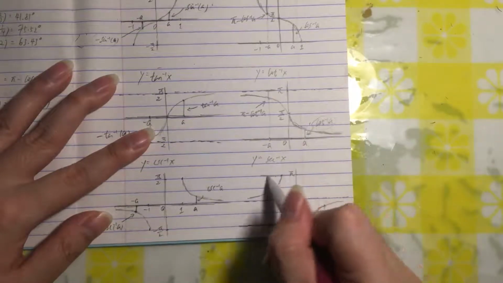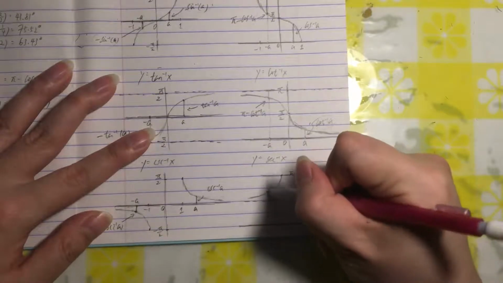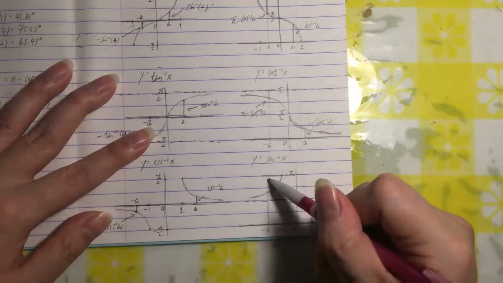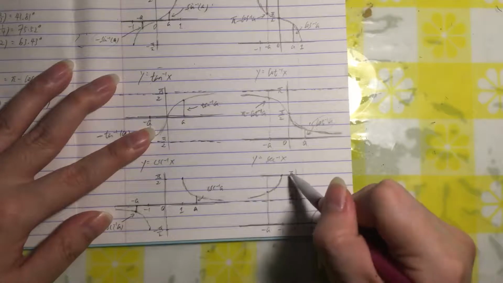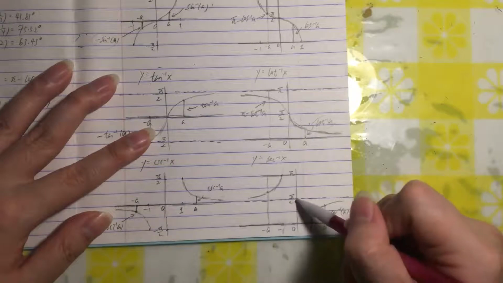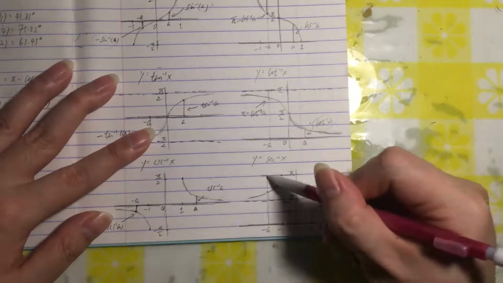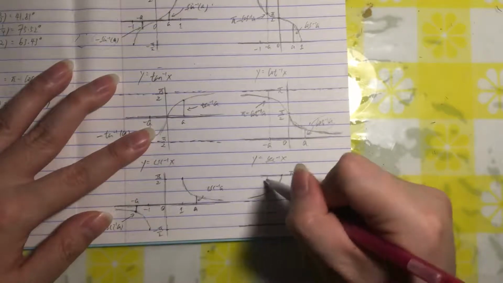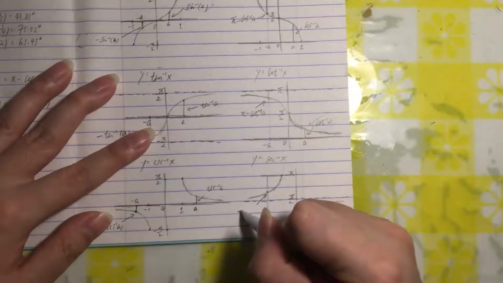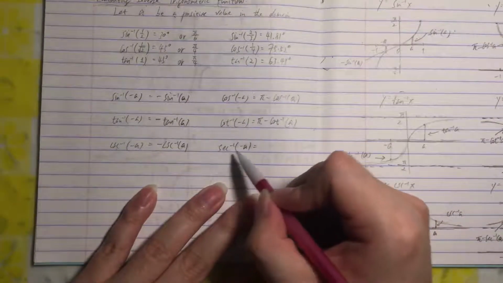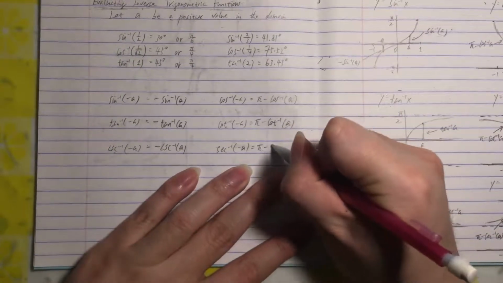We know that pi is here. In order to find this value, I can take pi minus this distance. And this distance is the same as this distance here. The curve is symmetrical over this point, pi over 2. This distance is inverse secant of a. So I take pi minus inverse secant of a. So inverse secant of negative a is the same as pi minus inverse secant of a.